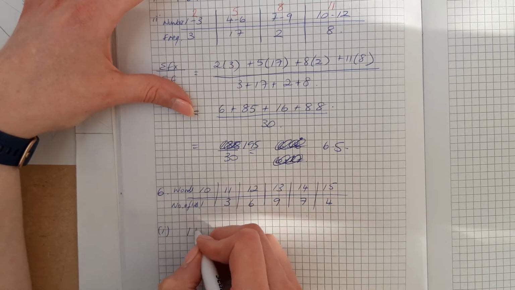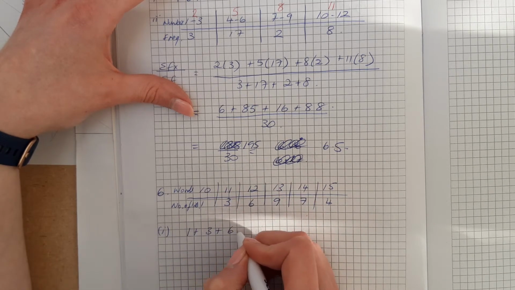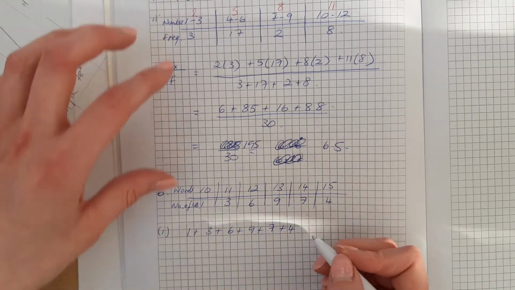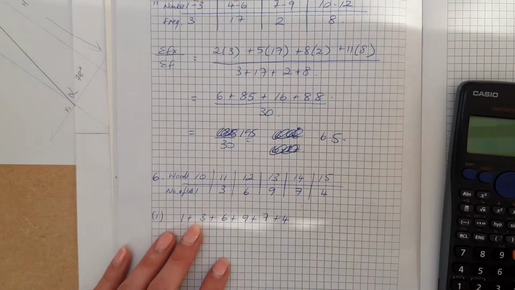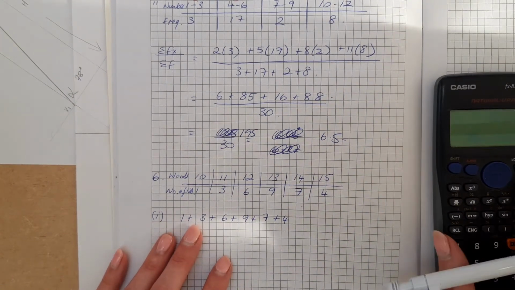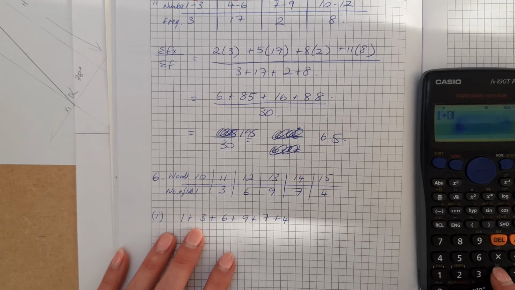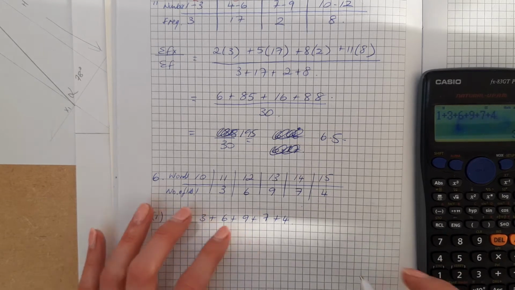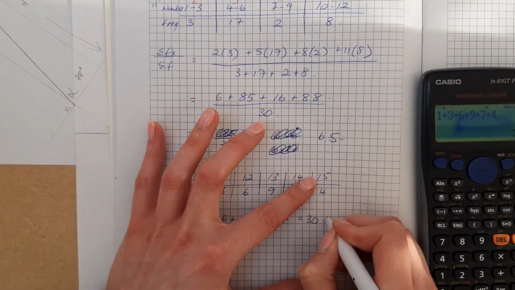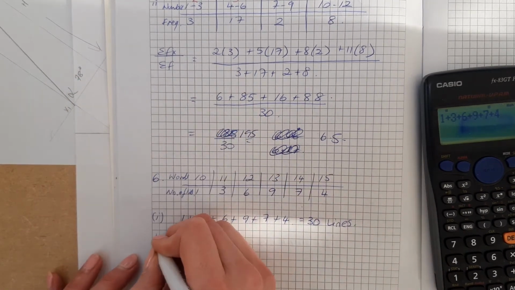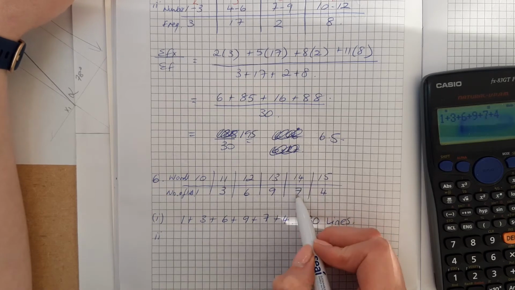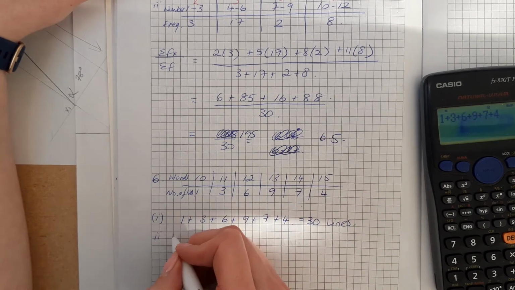Okay. 1 plus 3 plus 6 plus 9 plus 7 plus 4. You can grab your calculator and type it all in. So 1 plus 3 plus 6 plus 9 plus 7 plus 4 is 30. So there are 30 lines. Part 2. How many lines contained 14 words? These are 14 words. There were 7 lines that contain 14 words.